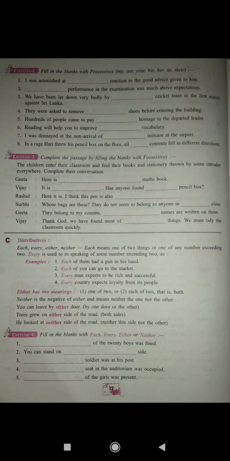Next is quantifiers: much, many. We already know the difference between much and many, which is countable and which is uncountable. We use much where the thing is uncountable, and many where the thing is countable. Much stands for quantity and many denotes number. Much stands for quantity, quantity meaning how much. And many denotes number, number meaning 1, 2, 3, 1 kg, 2 kg, 3 kg.